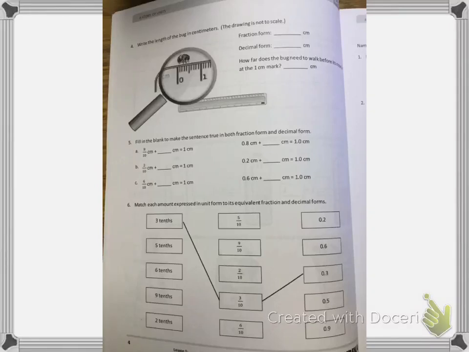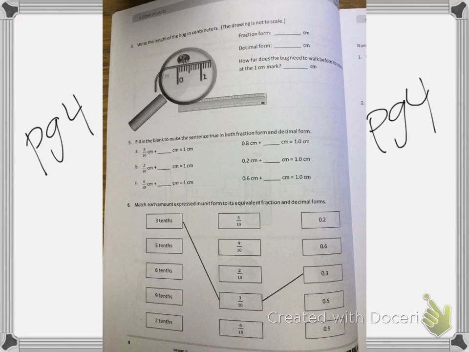Hello everybody, we are going to be working on page 4 in our module today, module 6, lesson 1, first lesson in this module. We're going to be working with decimals and connecting decimals with fractions. We're going to represent these two in various ways, going into fraction form and decimal form. So let's begin.